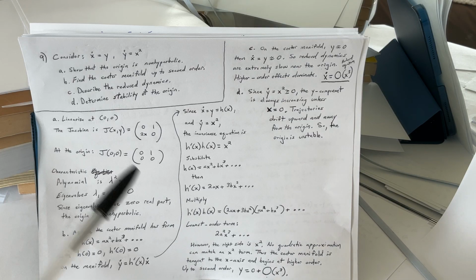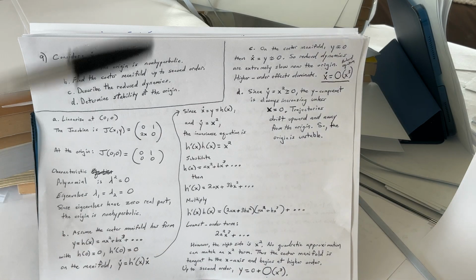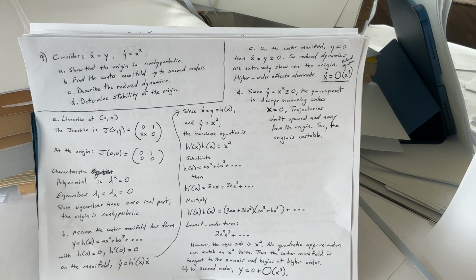Technically, we need this for part B. However, the right side is x squared. No quadratic approximation can match an x squared term. Thus, the center manifold is tangent to the x-axis and begins at higher order. Up to second order, y equals 0 plus terms of order x cubed or higher. That takes care of part B.